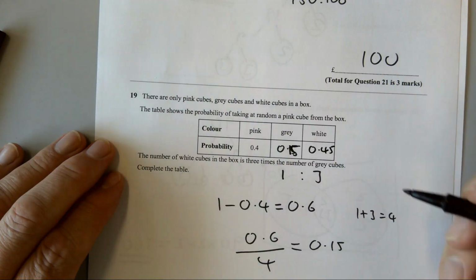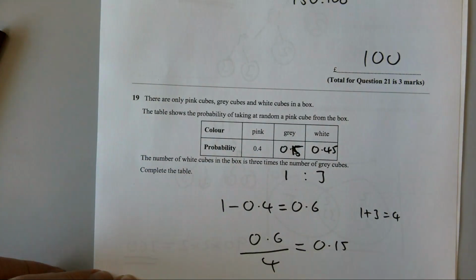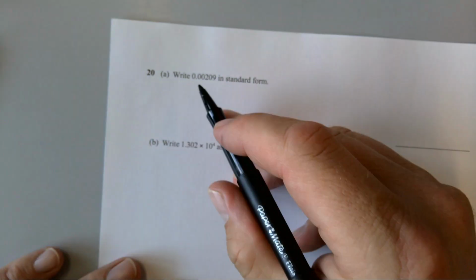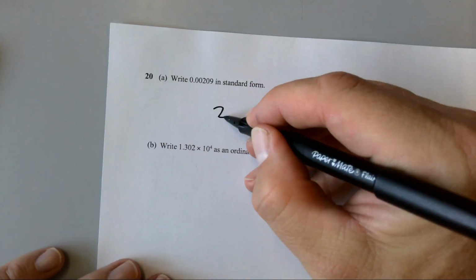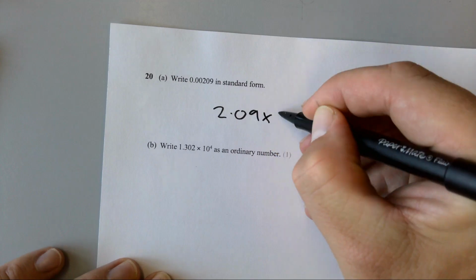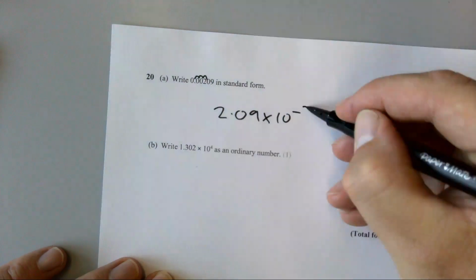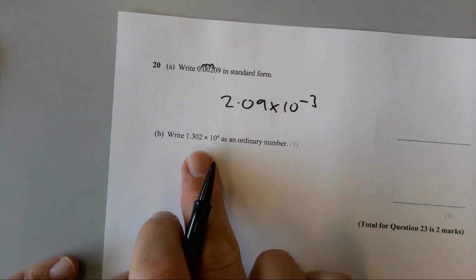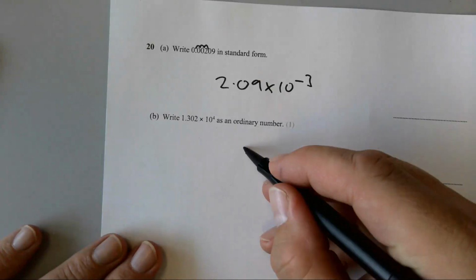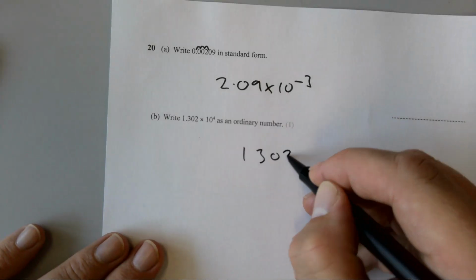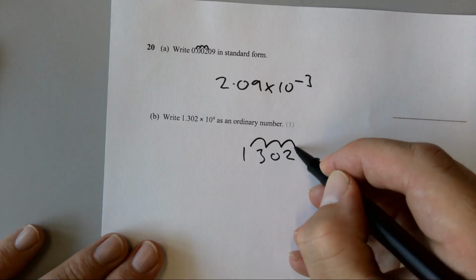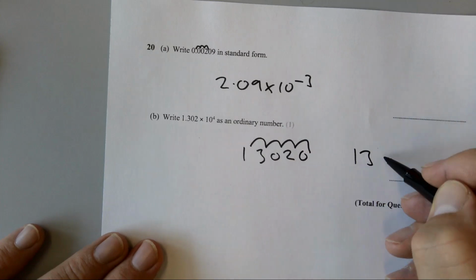And then looking at the final question, writing in standard form, so this value in standard form is going to be 2.09 times 10 to the negative, and I've moved it 1, 2, 3 place values, so negative 3. Then look at this one here, it's got to move up 4 place values, so 1, 3, 0, 2, 1, 2, 3, 4, 1, 13,020 is my final answer.